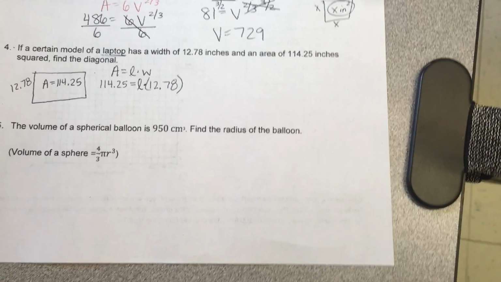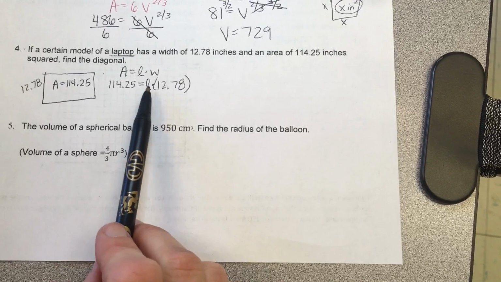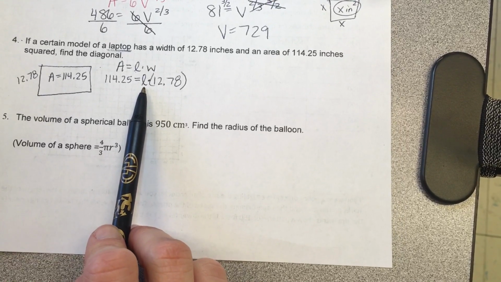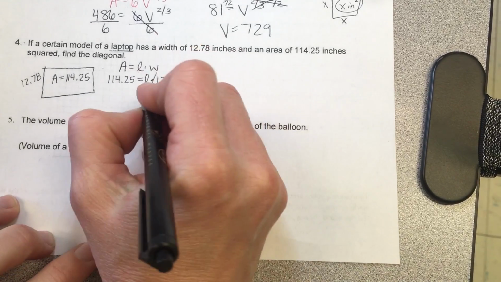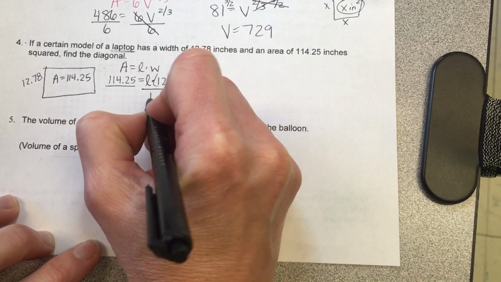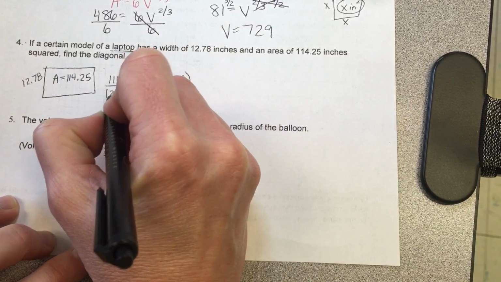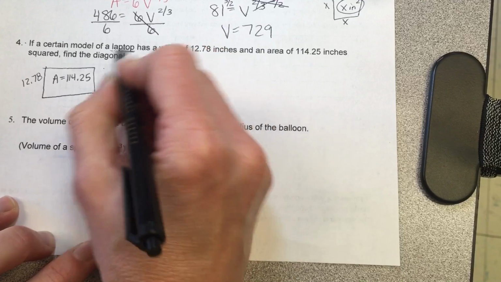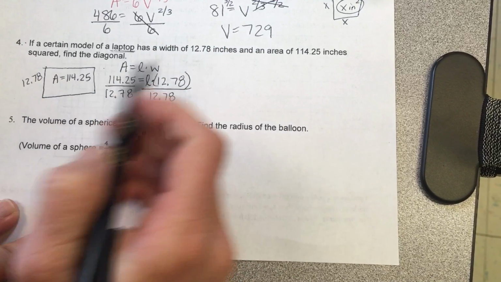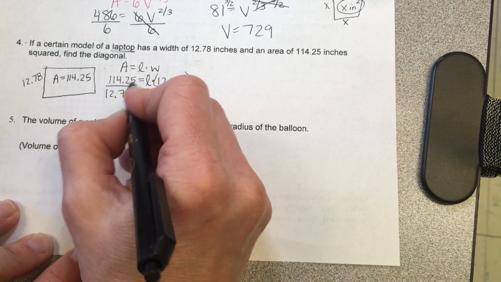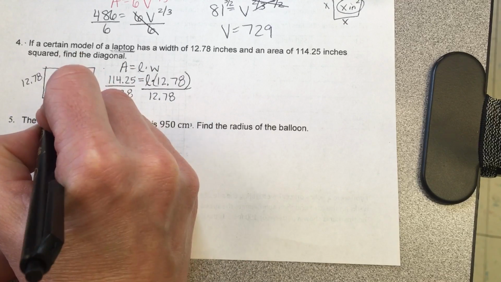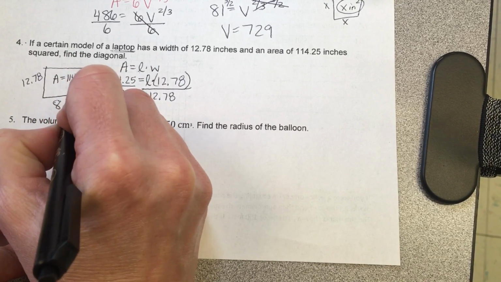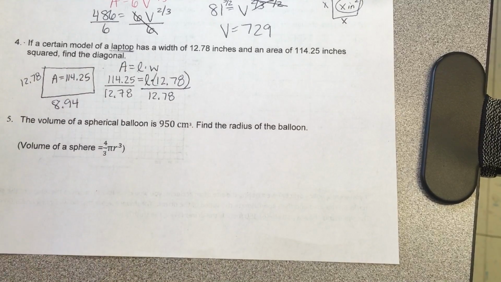How can I figure out what the length is? Divide, okay? Divide both sides by what? 12.78, okay? Once again, you don't need to write all this out. Some of y'all could do that without writing it out. 114.25 divided by 12.78. Okay, 8.94.